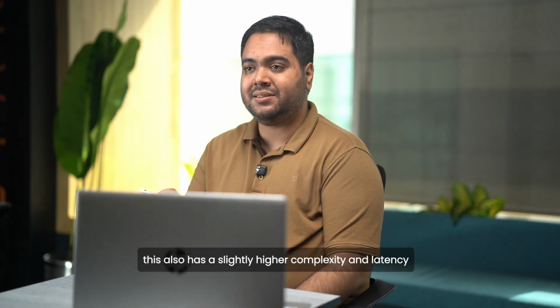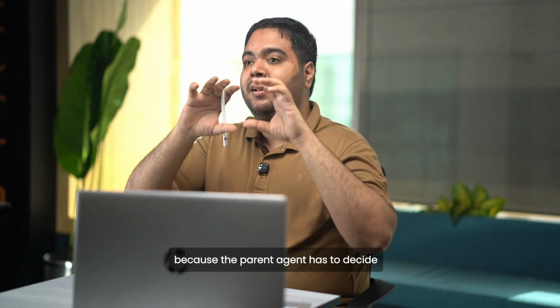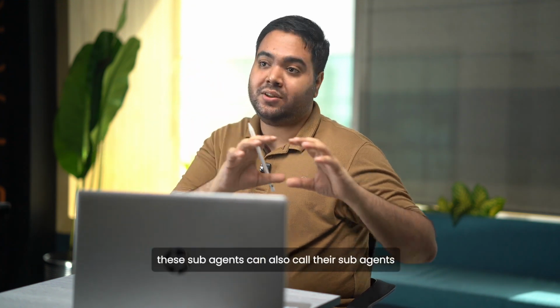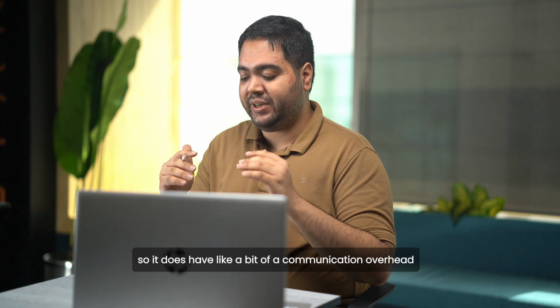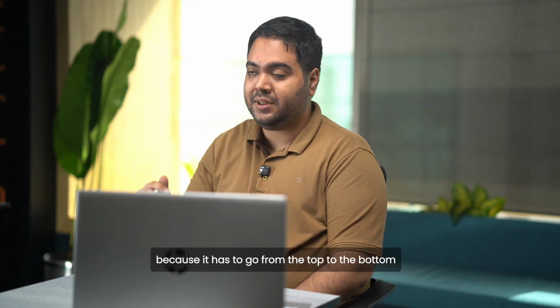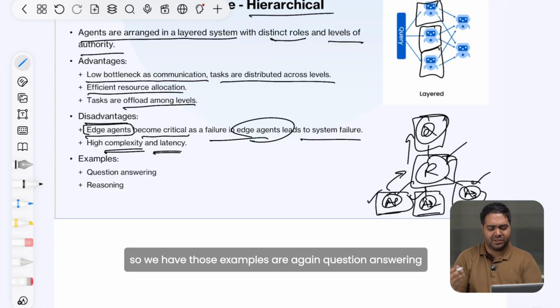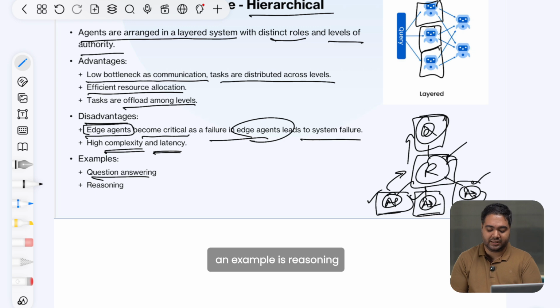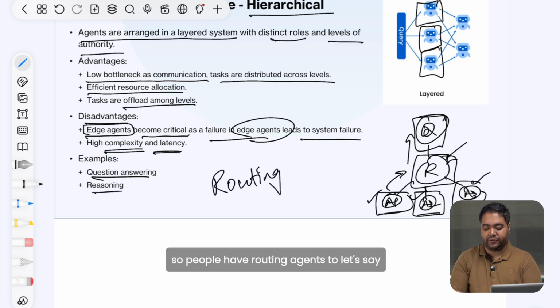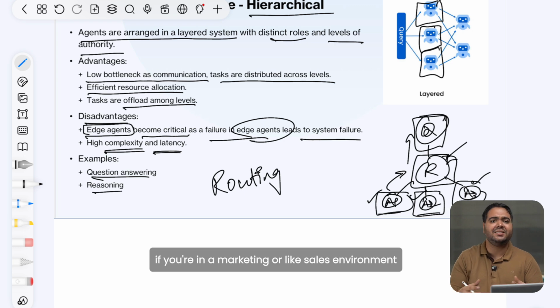This also has a slightly higher complexity and latency because the parent agent has to decide which subagents to call. These subagents can also call their subagents and so on. So it does have a bit of a communication overhead because it has to go from the top to the bottom and then come back from the bottom to the top. Examples are again question answering, reasoning. A big example for this is routing. People have routing agents to, let's say, route a user's query to different sub-agents. Let's say if you're in a marketing or sales environment.